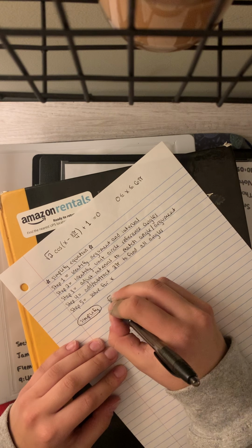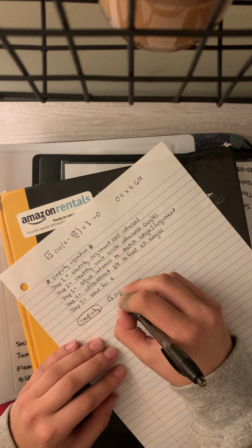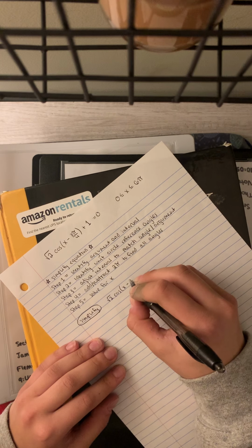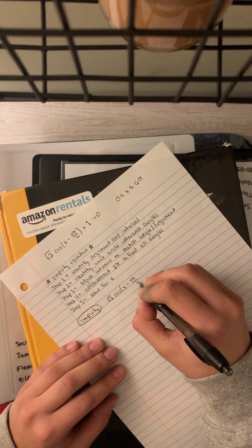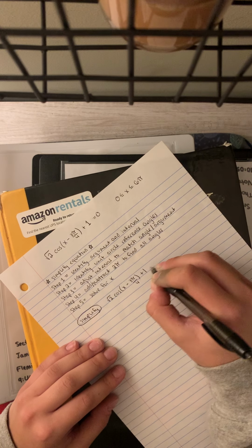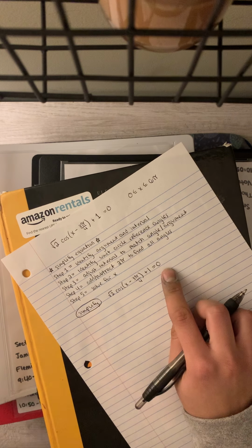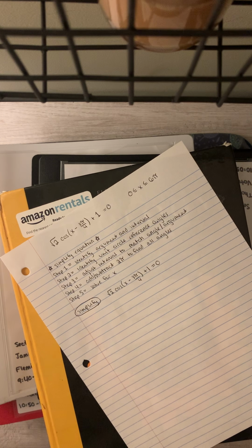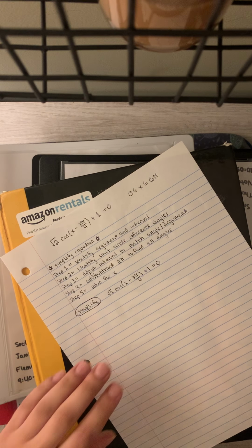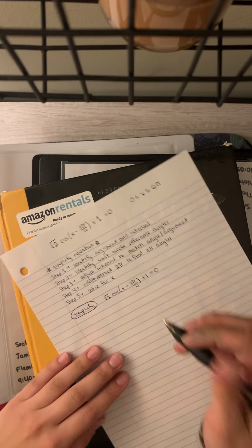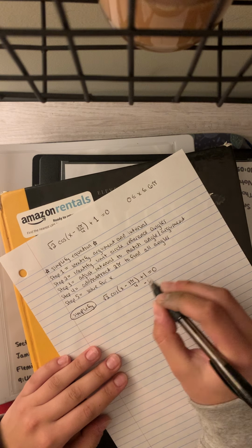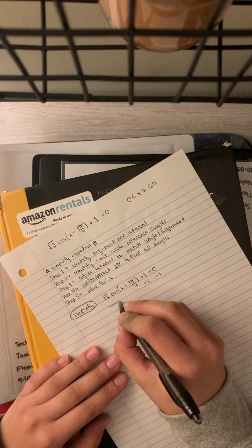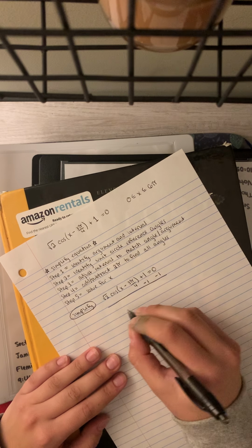So I'm going to copy it down. Square root 2 cosine of x minus 3 pi over 4, plus 1, is equal to 0. This is going to be like throwing back to algebra. The first thing you would do is take care of this plus 1 and subtract that from both sides. I'm going to draw a line here so you can see.